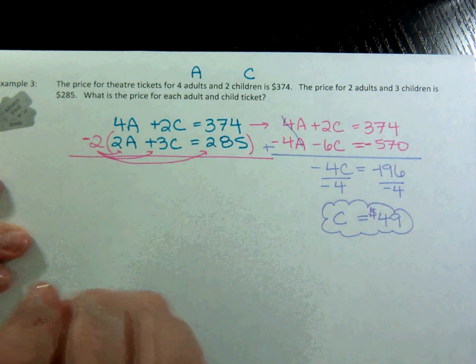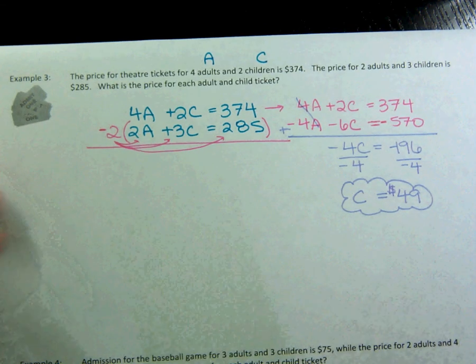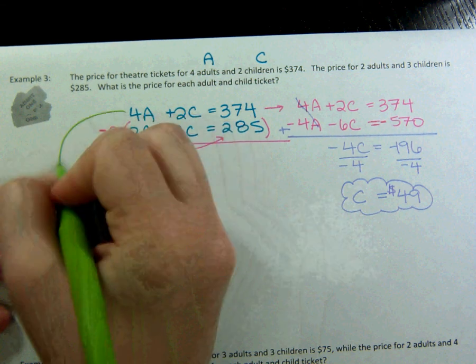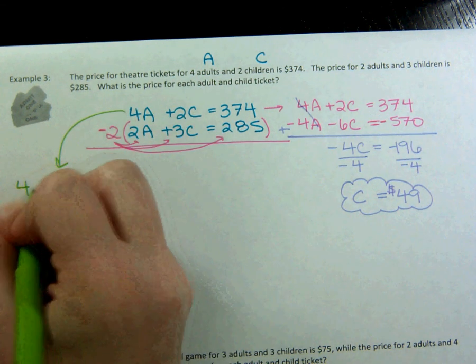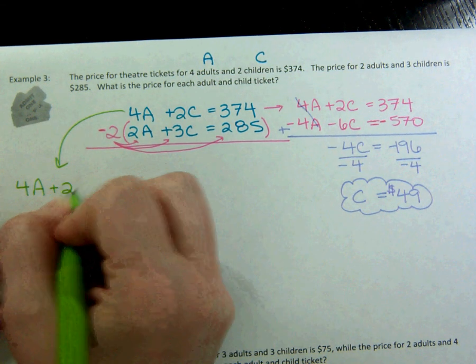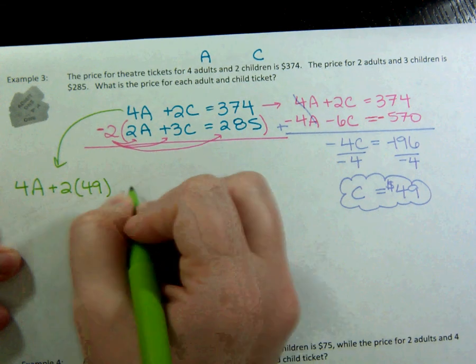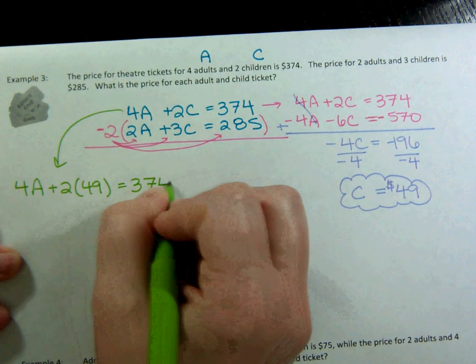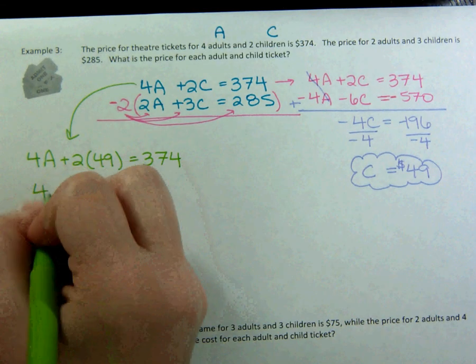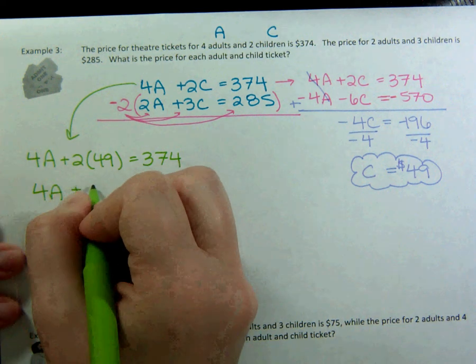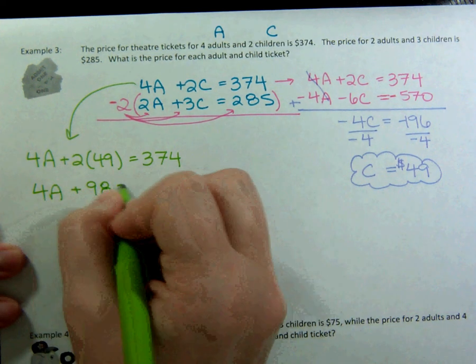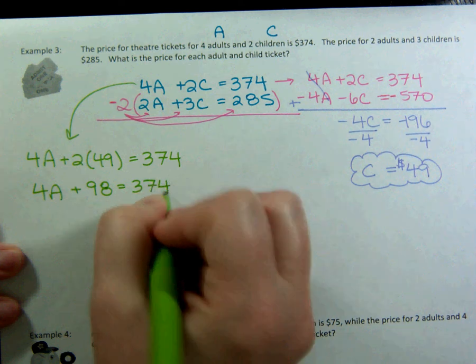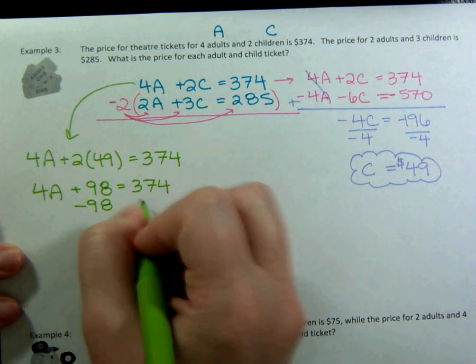Now we're going to plug that into either one of the original equations. I'm going to use the top one. So 4a plus 2 times 49 equals 374. So 4a plus, that would be 98, equals 374. Move the 98.